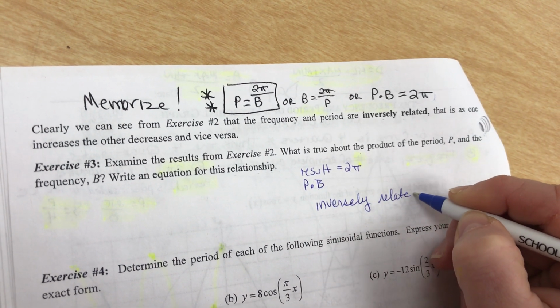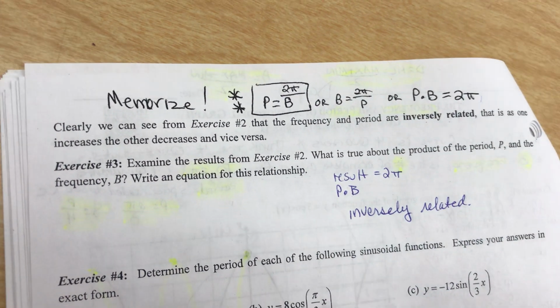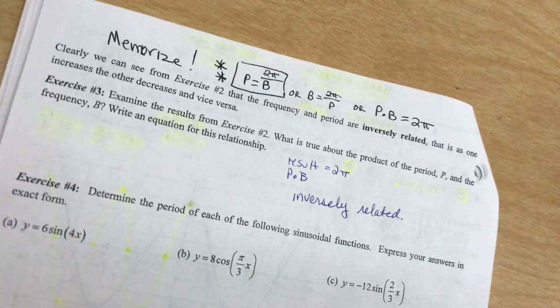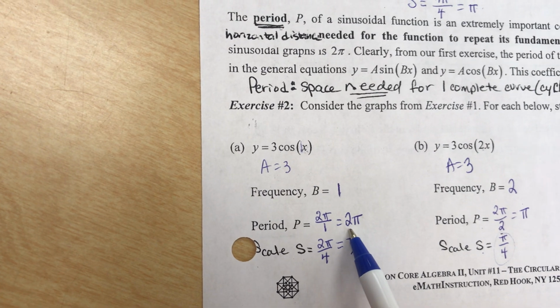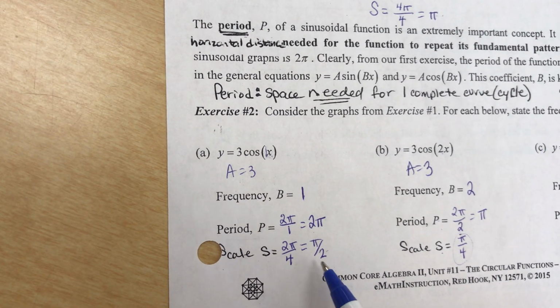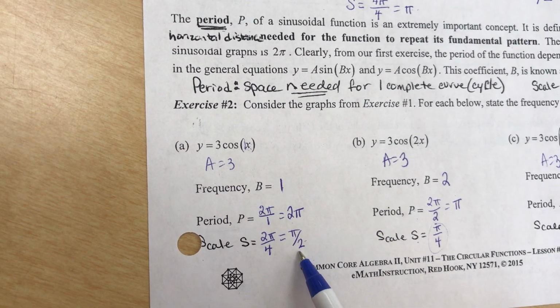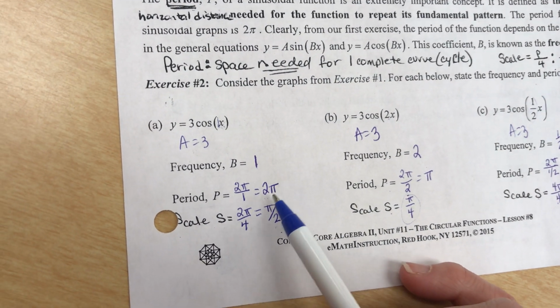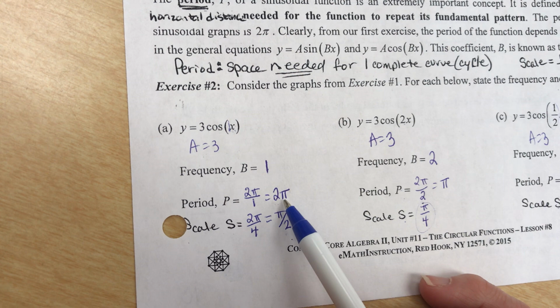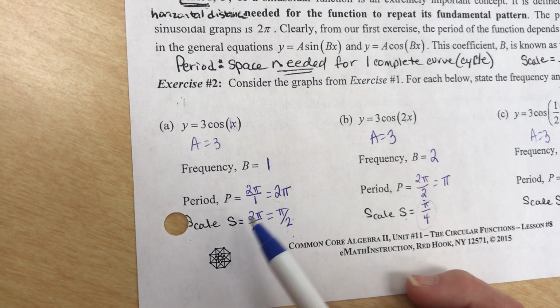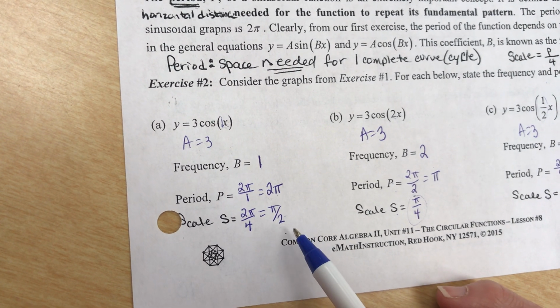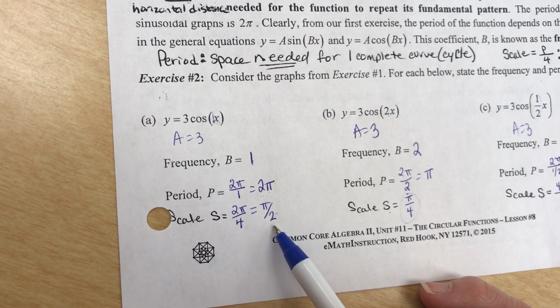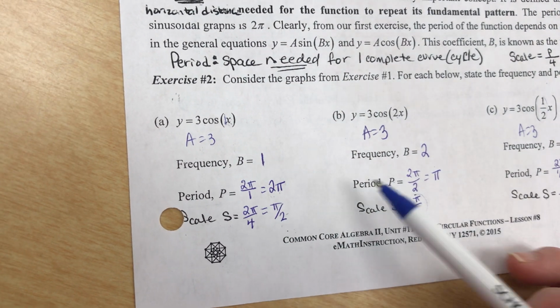What does that mean? I'm sorry, I said that backwards. As the period gets bigger, the scale is going to wind up also getting bigger, which means you're going to see less.